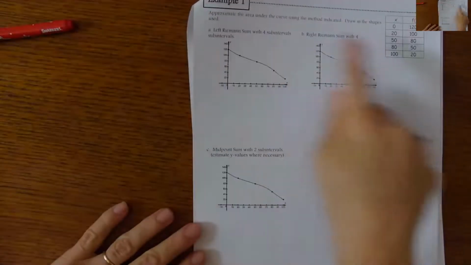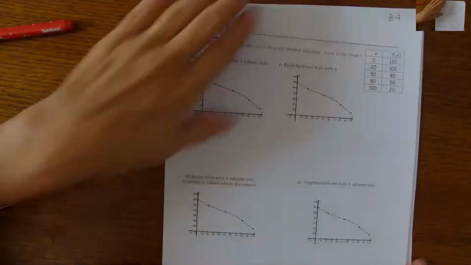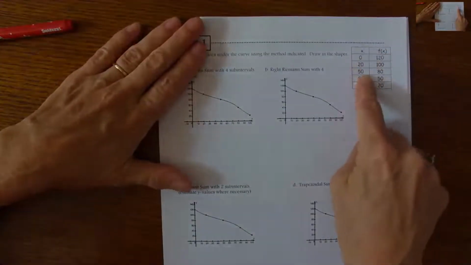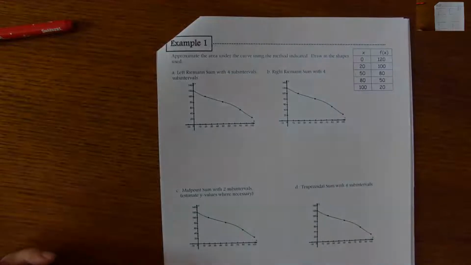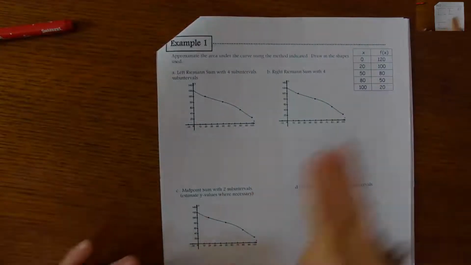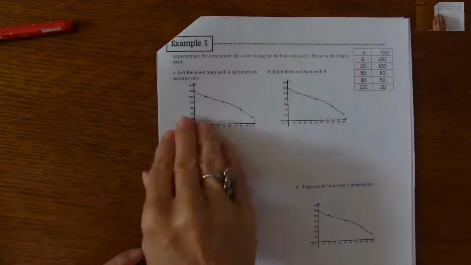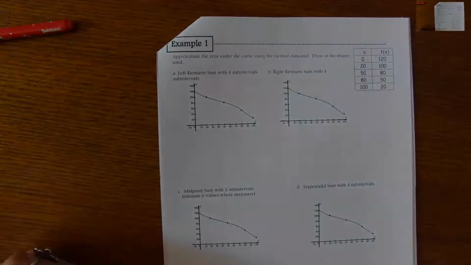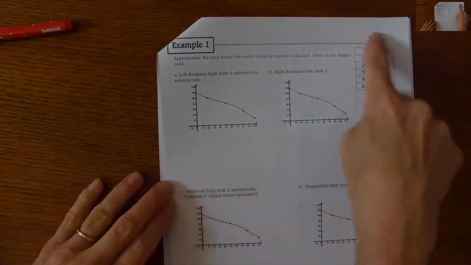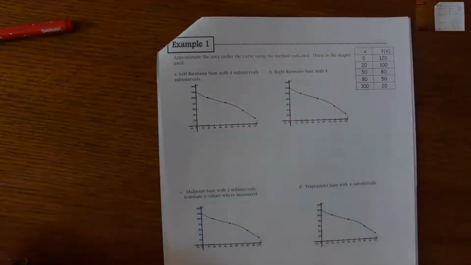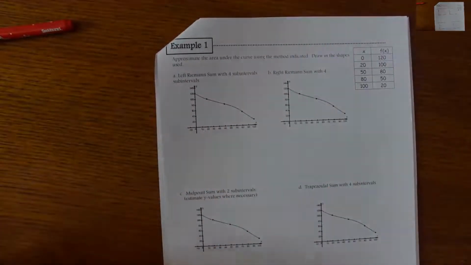So let's do this. We'll try one of each. They're very easy. We're going to do a left, a right, a midpoint, and a trapezoid. And I want you to notice that I gave you the table of values, okay? Because in reality, this would be data you would collect, and you want to be able to use that data. You don't actually want to have to draw all of these pictures. We're going to do it once with drawing them so that you can take your math and compare it to the table, and you're going to make a connection and say, oh, that's all I have to do. But we need a picture first, okay?